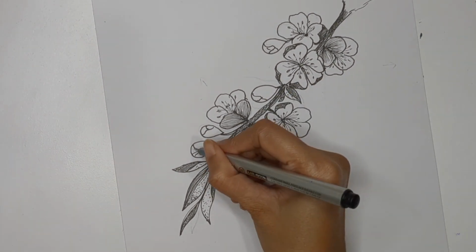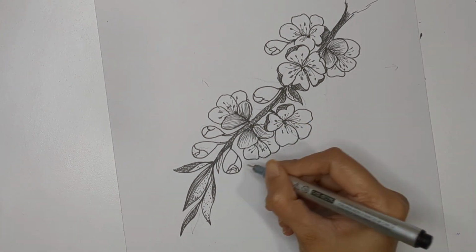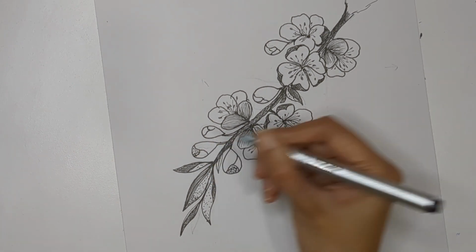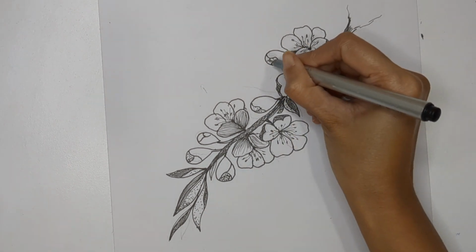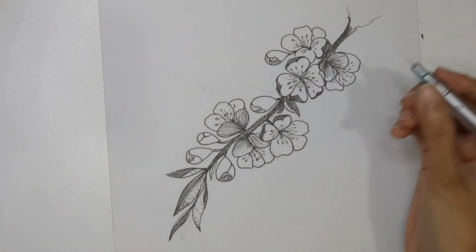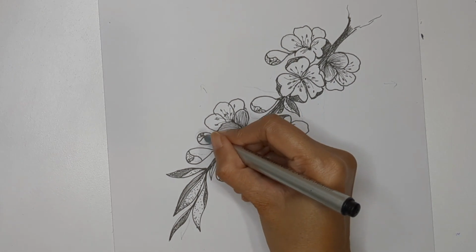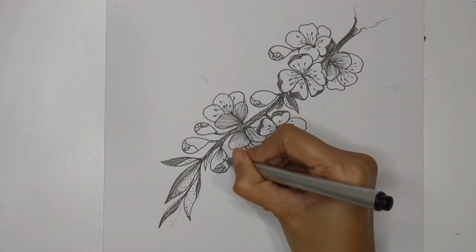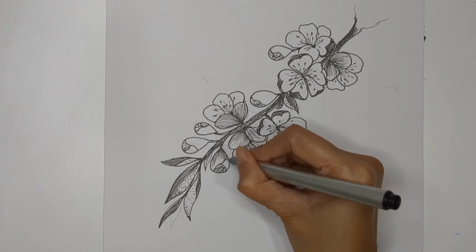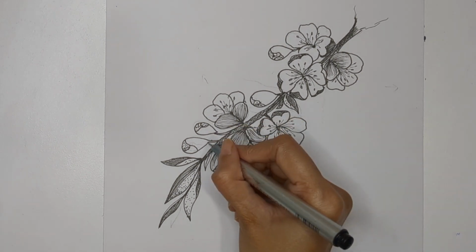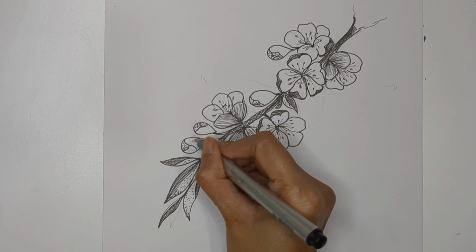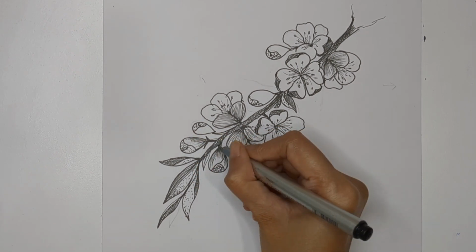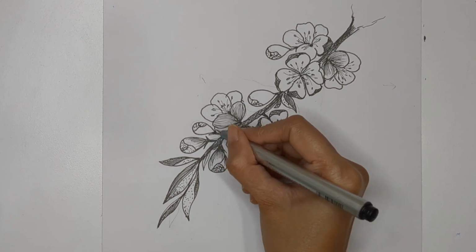Now when it comes to the flower bud, the tip of the bud has more color in it, so I'm adding some extra shading and detailing into the top area or tip of the flower bud. And then you can do some sketching around the bud area, and this is basically what you can do when it comes to the drawing of the cherry blossom and composing all these flowers together.